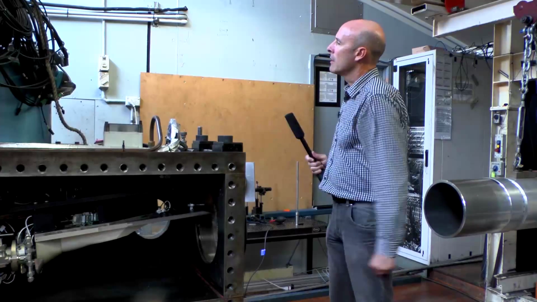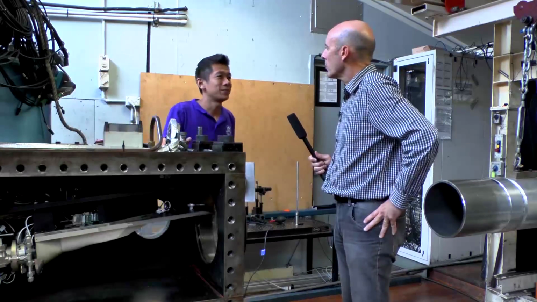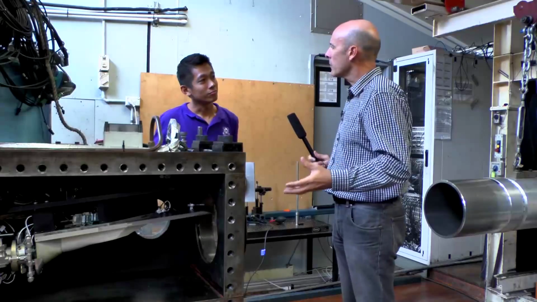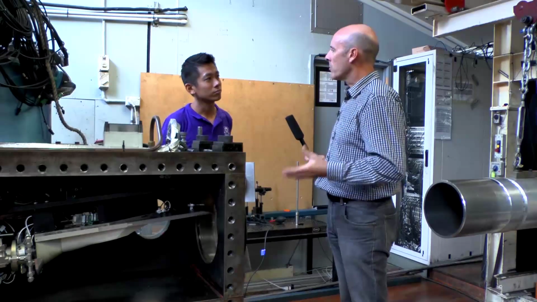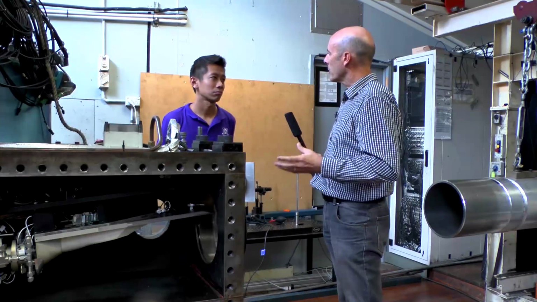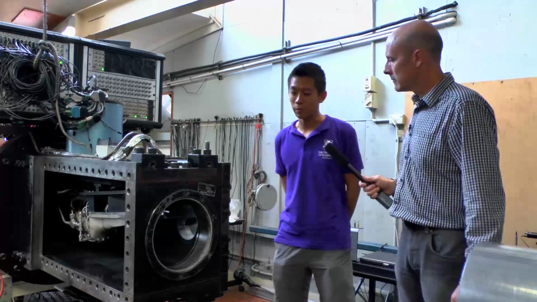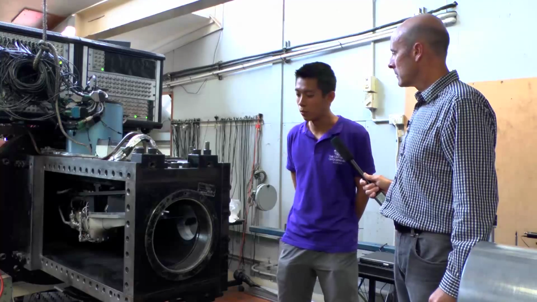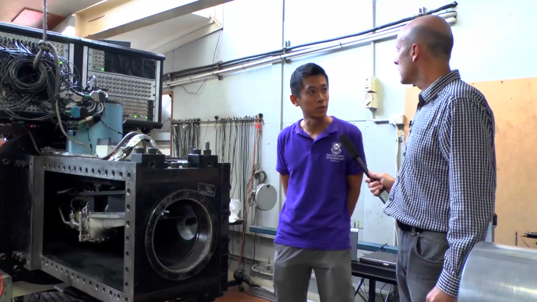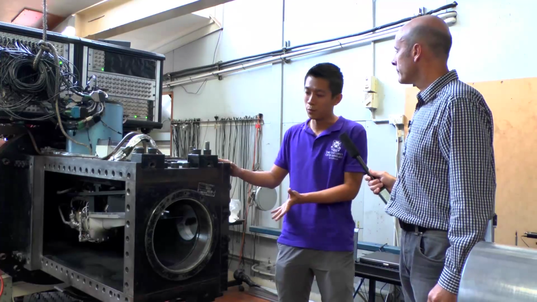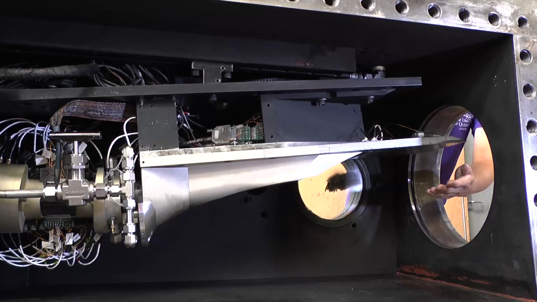Hey Wilson, I was just wondering if you could tell the students, what do we go through once we have a model made? What do we go through when we do a test of one of our scramjets? Okay, so what we typically do around here in T4 is that we will mount the scramjet engine into the tunnel. And then after we mount the engine in the tunnel, we then instrument the engine.